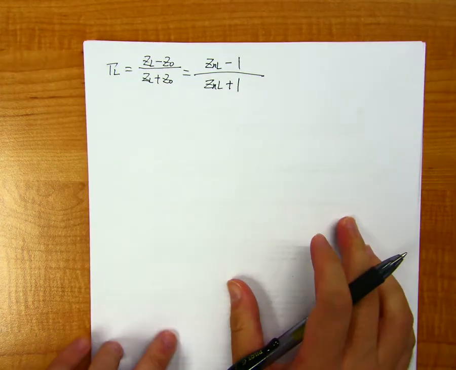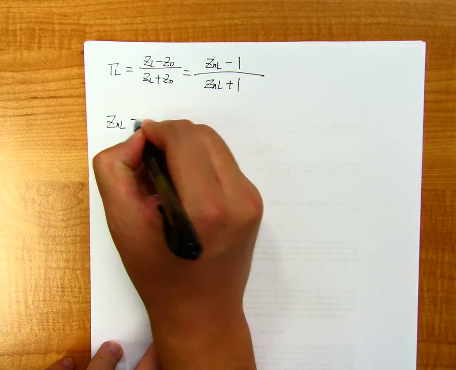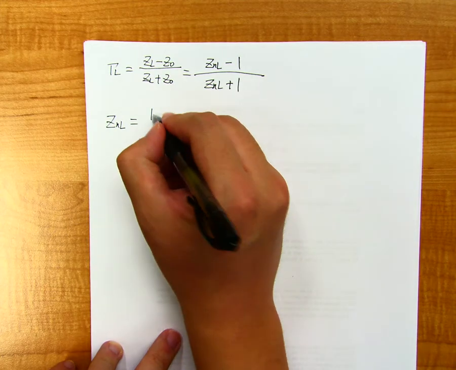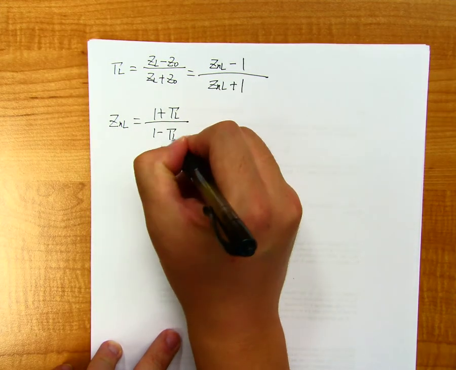At the same time, Z_nL is equal to (1 plus gamma L) over (1 minus gamma L).